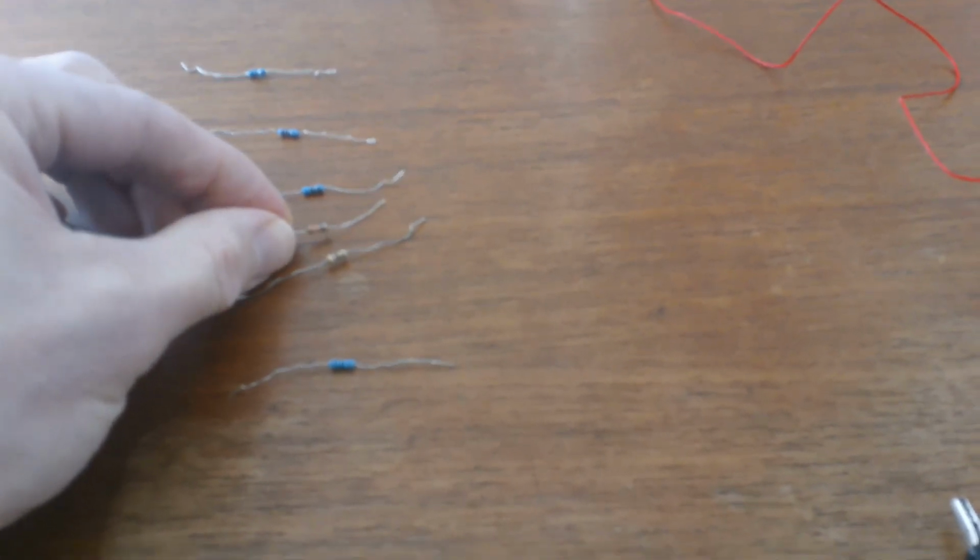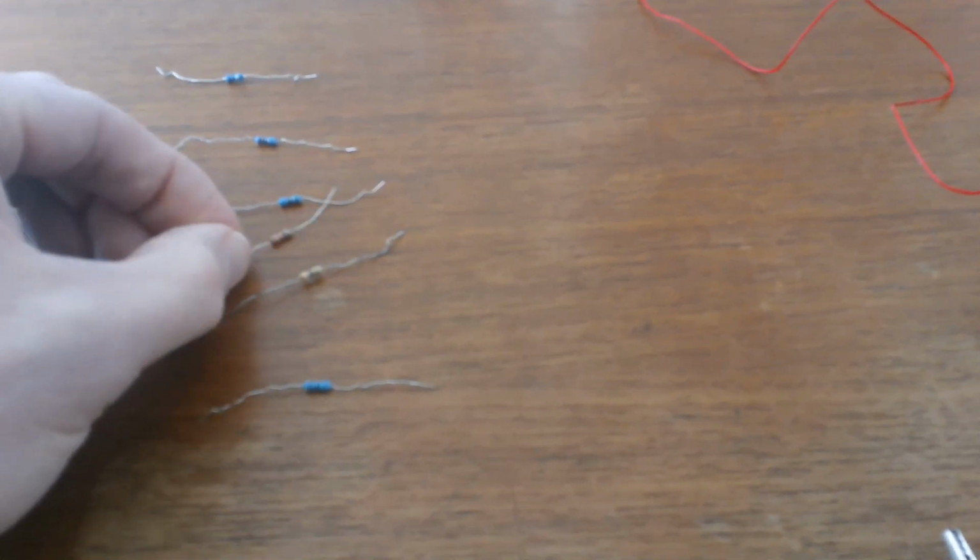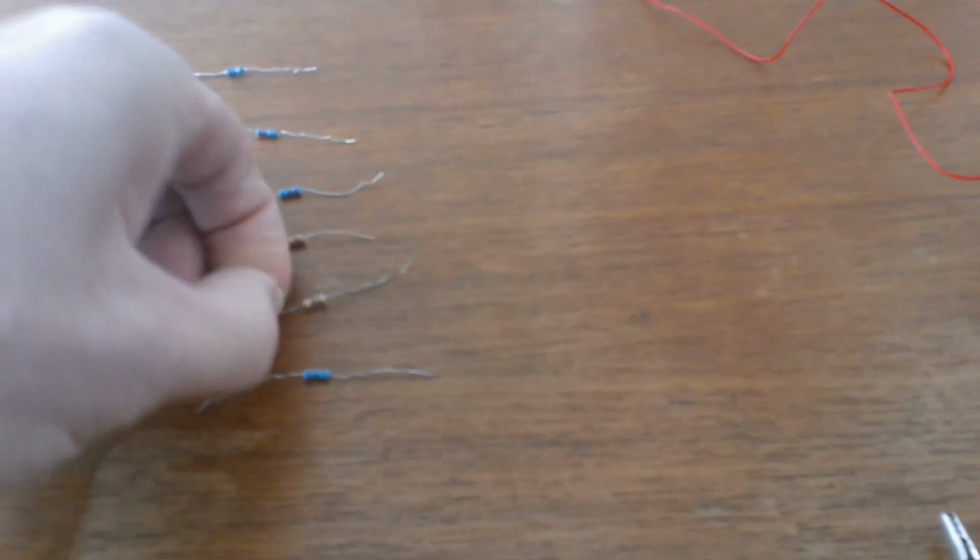We've got now orange, orange, brown, gold, if I'm reading that correctly. It'll be interesting to put that one on the multimeter and see what we actually get. Sometimes the colors are a little hard to read. Okay, so this fifth one I see as yellow, brown, black, gold.